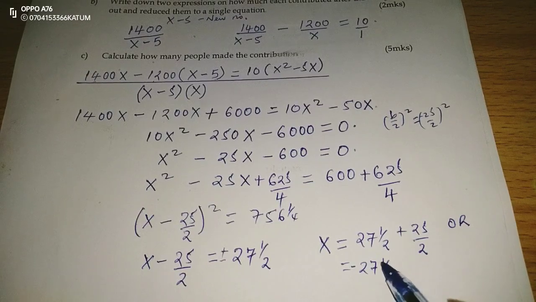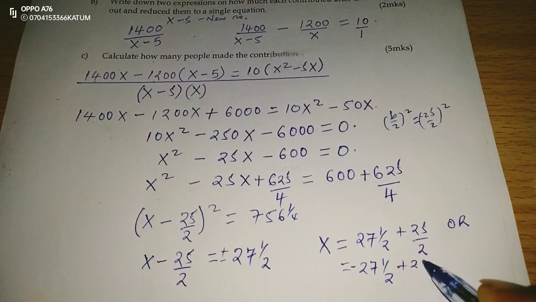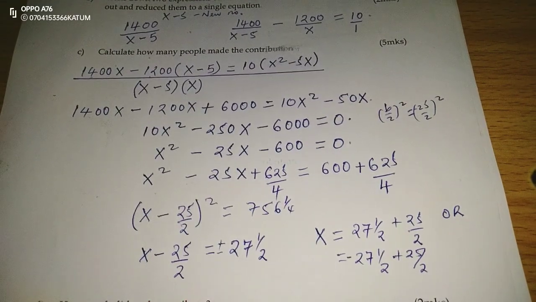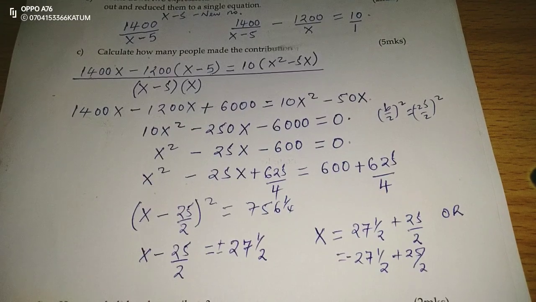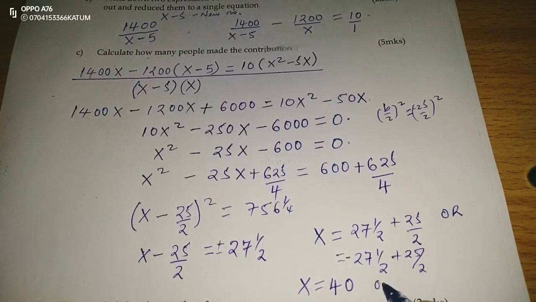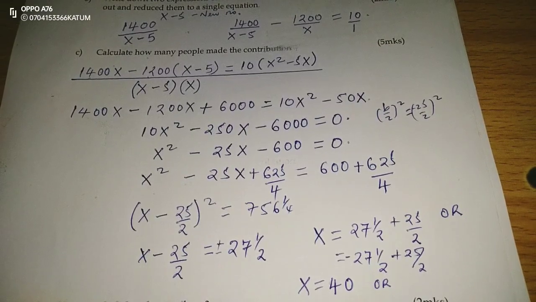So in the first case, when we add 25 out of 2, I'm getting exactly 40. So X is either 40 or X is equal to negative 27 and a half plus 25 out of 2, which is negative 2.